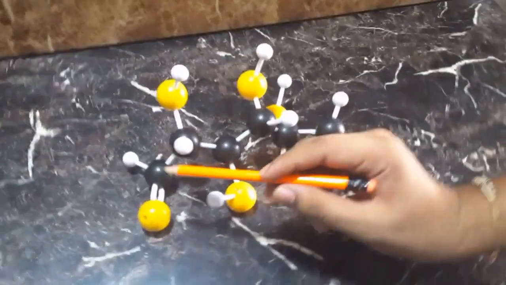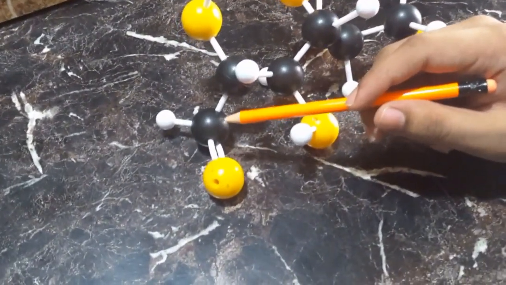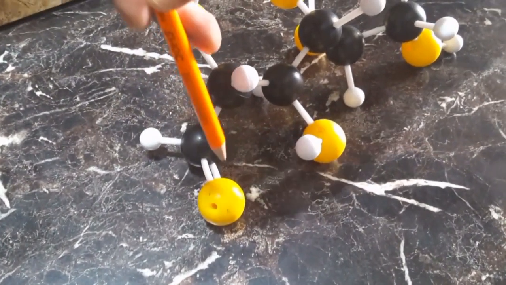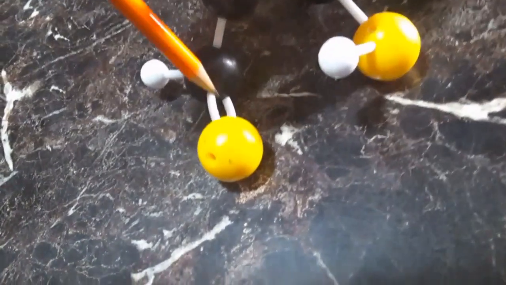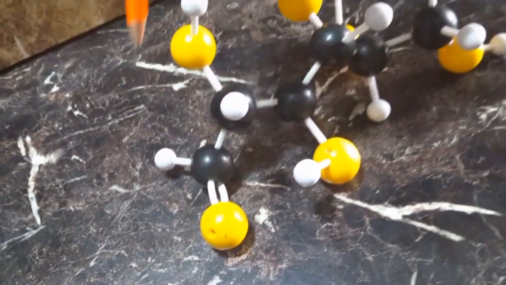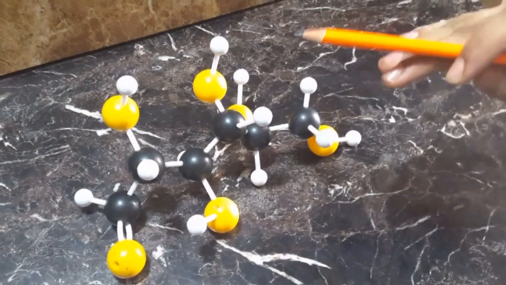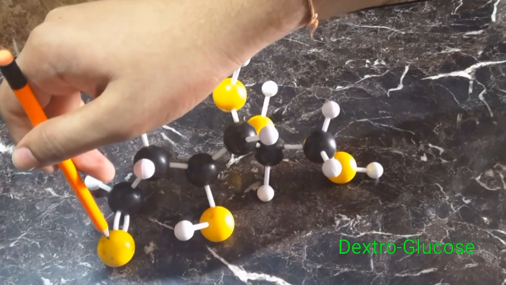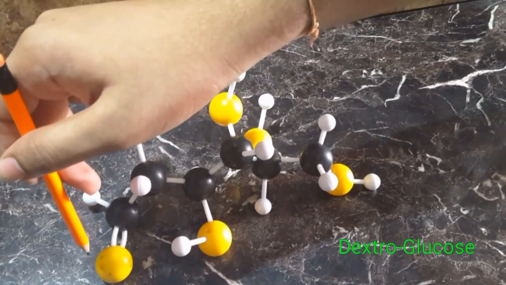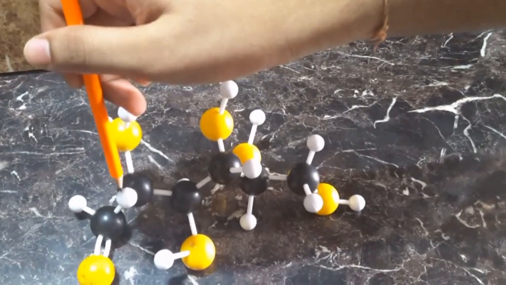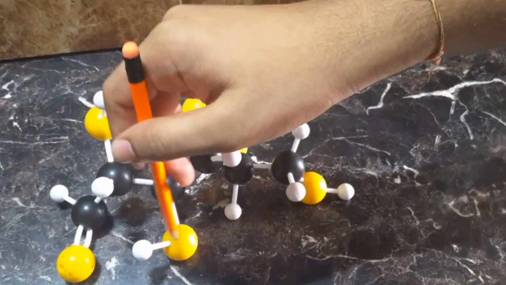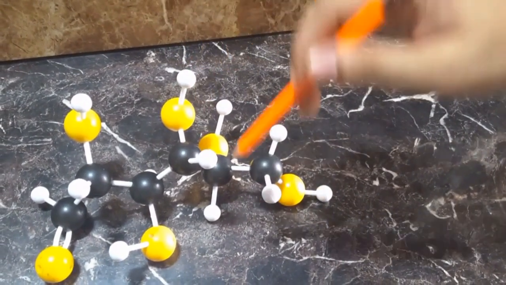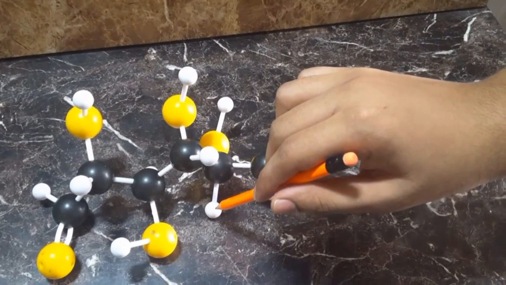Now, here, this is an aldehyde group, CHO, and the carbon and oxygen are attached by a double bond. This is a linear chain of dextro-glucose, which means that corresponding to this oxygen of the aldehyde, firstly we have hydrogen, then an OH group, then we have an H group, and then again we have an H group.